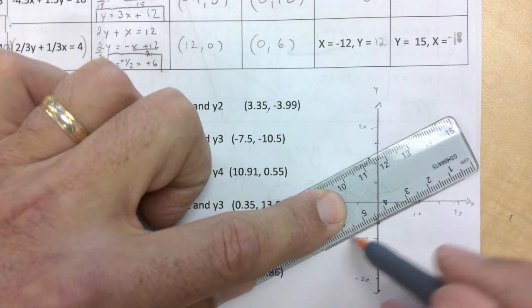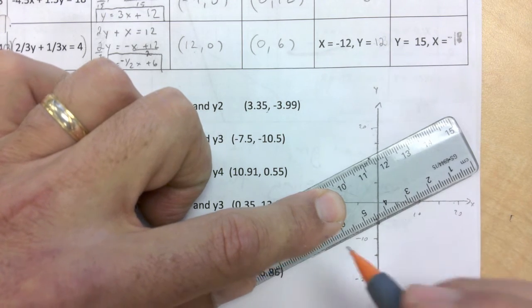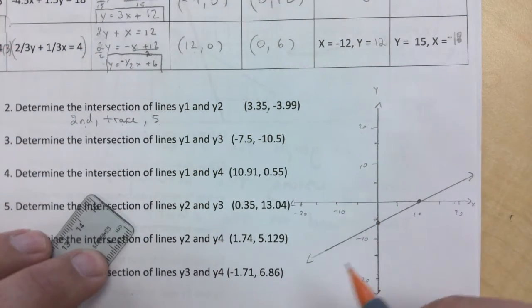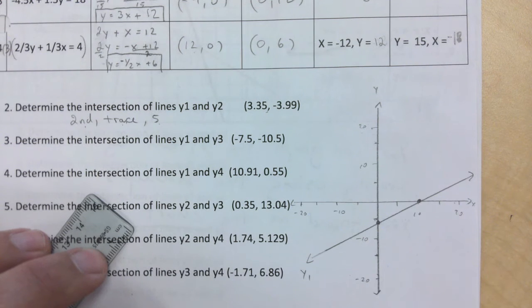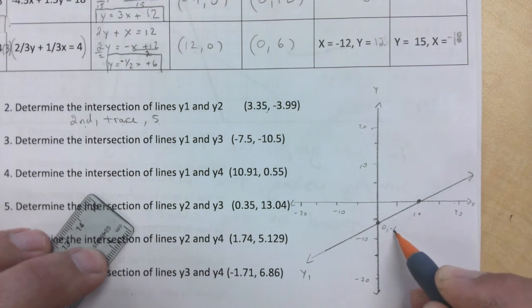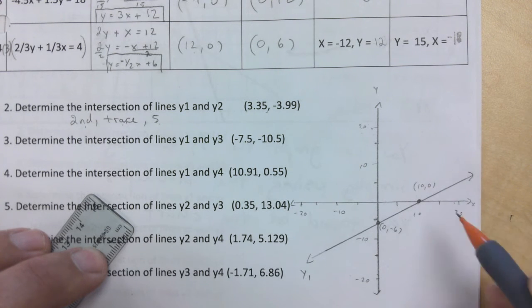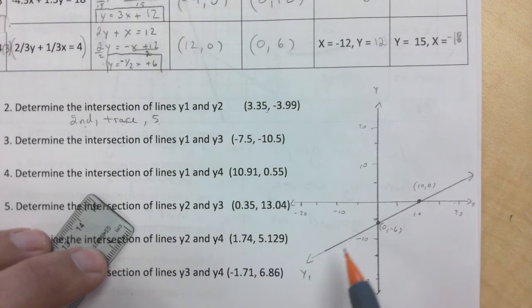For the purposes of this, we're just going to call it y1, to make it a little less messy. So 0, -6, and this is 10, 0. You've labeled 2 points, and you've labeled the line itself.